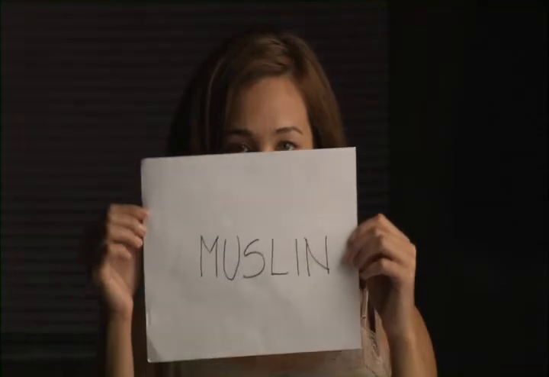Muslin has been used since the early days of filmmaking. It's a heavy cloth diffusion. Notice its creamy, soft quality. The shadows are soft and gentle as the light wraps around her face. Again, this is a 4x4.